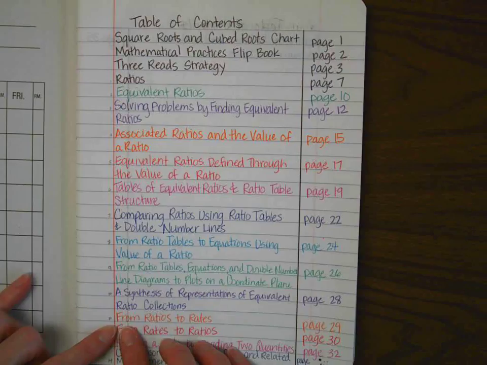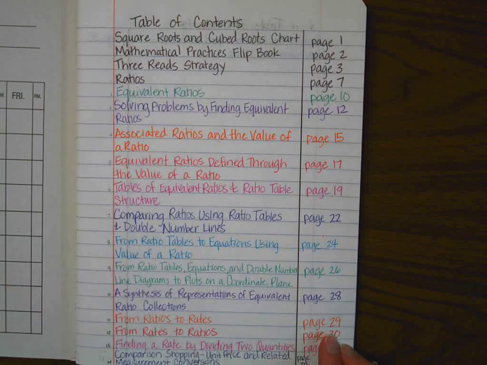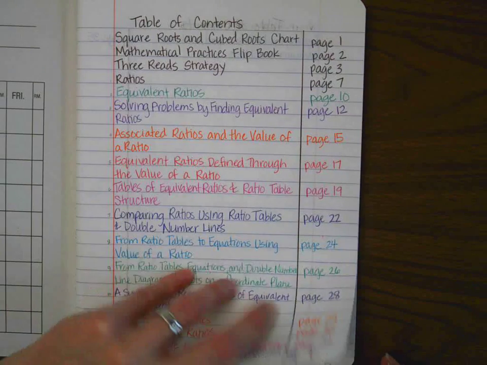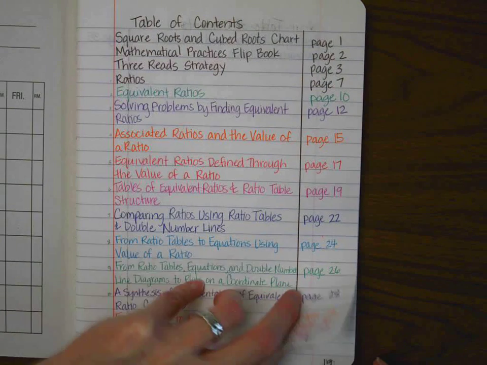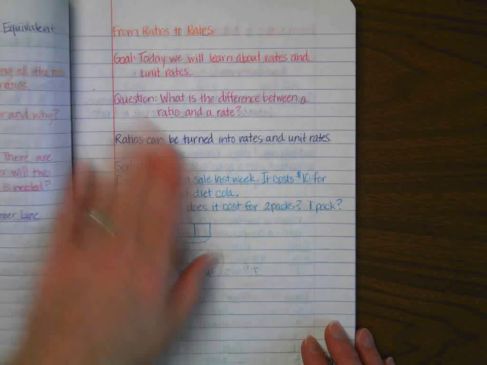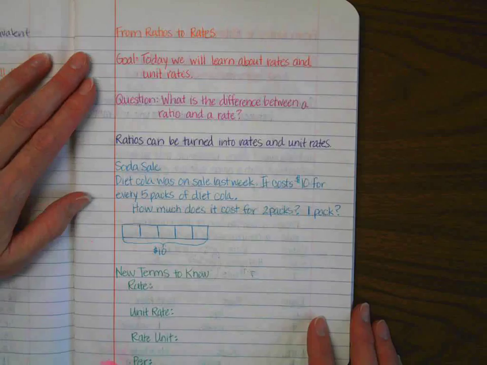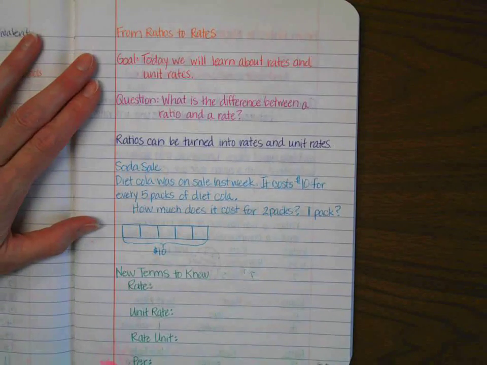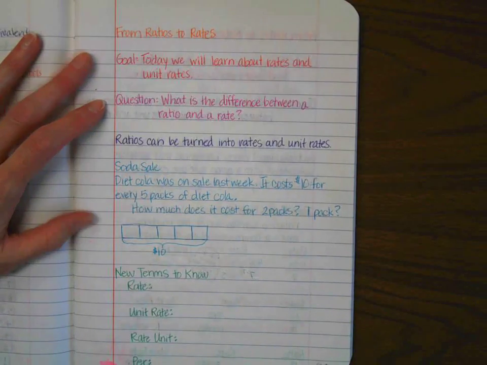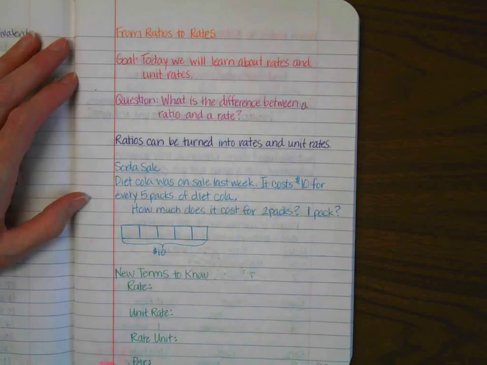Today's lesson is called From Ratios to Rates, and it can be found on page 29 of our comp book, or my comp book. So I'm going to turn to that now. And here we go. So the title is From Ratios to Rates. Our goal today, we will learn about rates and unit rates. And the question that I want you to be thinking about in the lesson is, what is the difference between a ratio and a rate?